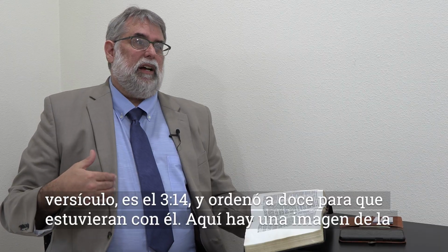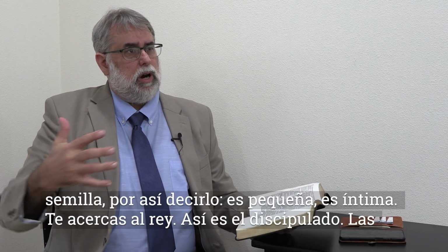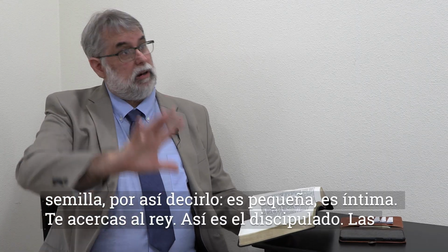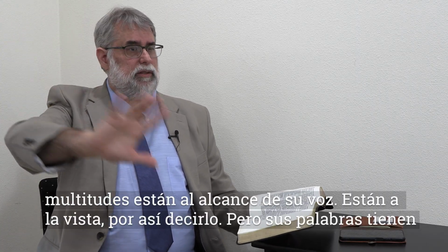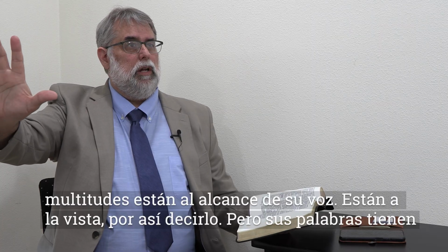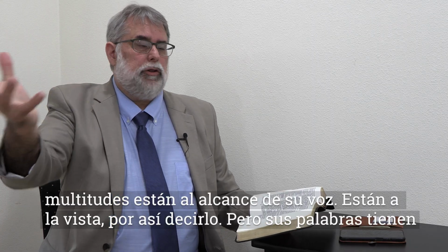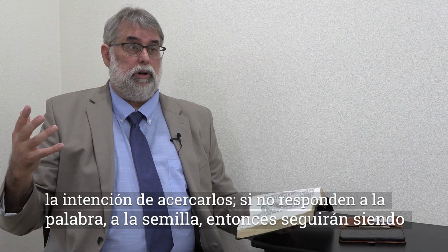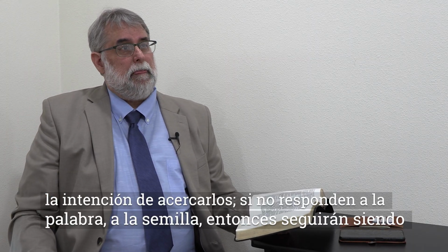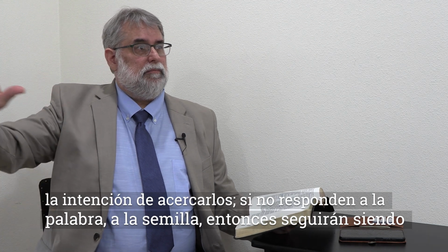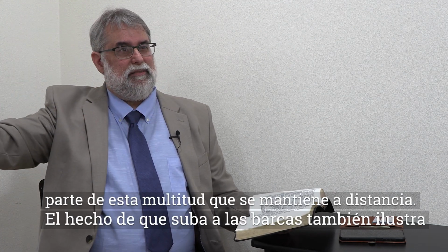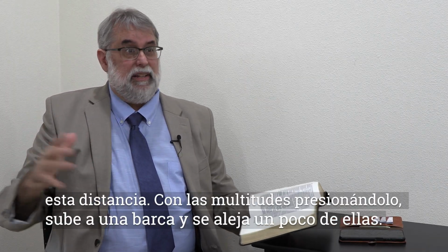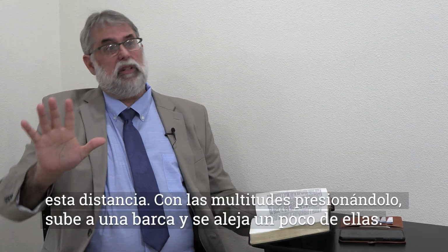Here's a picture of the seed, if you will. It's small, it's intimate, you're brought near to the king. This is what discipleship looks like. The crowds are within voice, they're within eyeshot, if you will, but his words are meant to draw them closer if they will come. If they don't respond to the word, the seed, then you're going to see them continue to be part of this multitude that's at a distance. And him getting on boats sort of illustrates this distance too. The crowd's pressing, he gets on a boat, moves a little bit away from them.